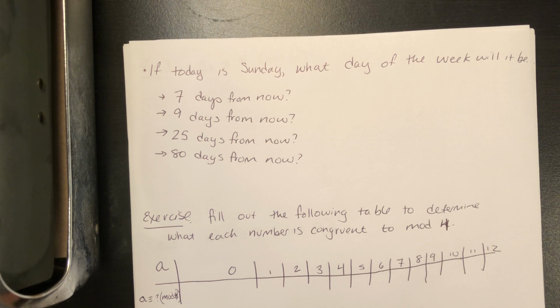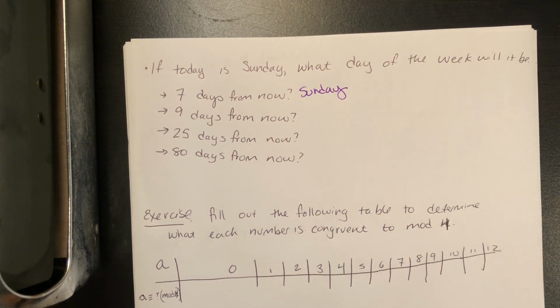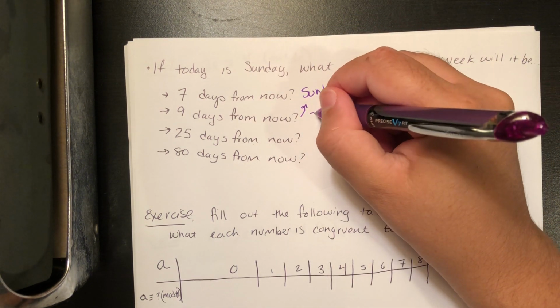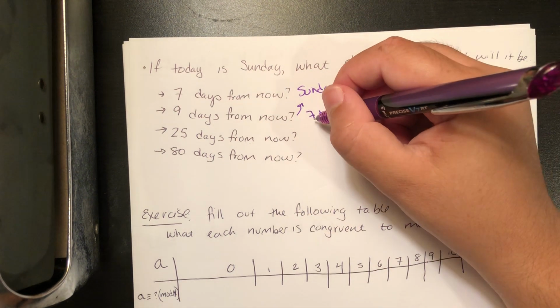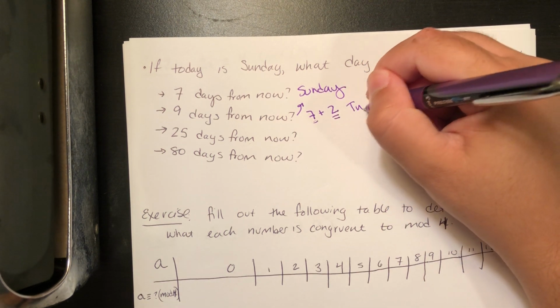Okay, this seems simple enough, right? Every 7 days, the calendar of the week repeats itself. So 7 days from now, we're going to be back to Sunday. What day of the week will it be 9 days from now? Well, let's start with the fact that 7 days from now, we're going to be back to Sunday. 9 days from now is just 7 plus 2. So adding 7 gets me to Sunday, and then that extra 2 days is going to get me to Tuesday.